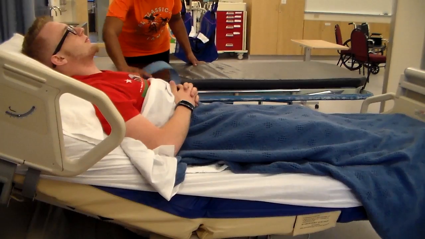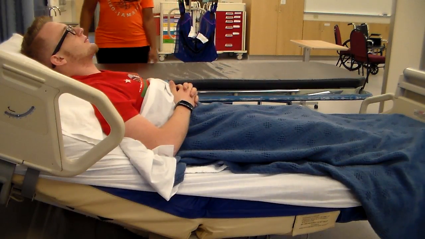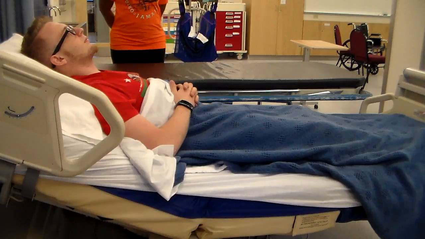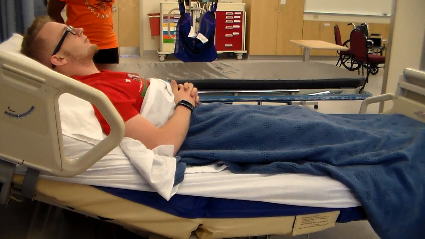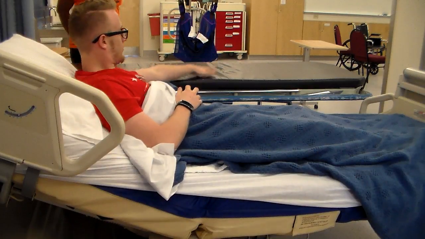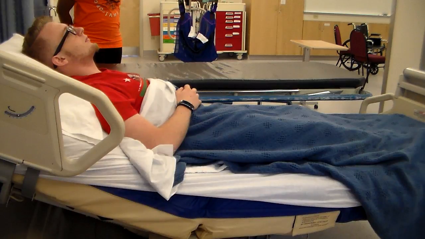I'm going to pause it. All right, so we're still working on the same skill. This is going to be transferring between a bed and a stretcher. As you can see, we've brought the stretcher in. It's that black flat line that you see in it. There you go. Okay, so we're going to be moving on to the stretcher.